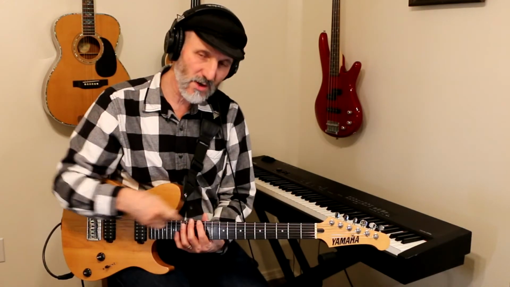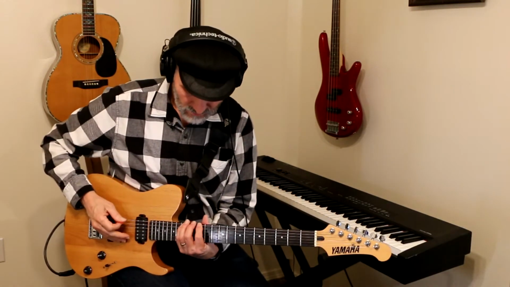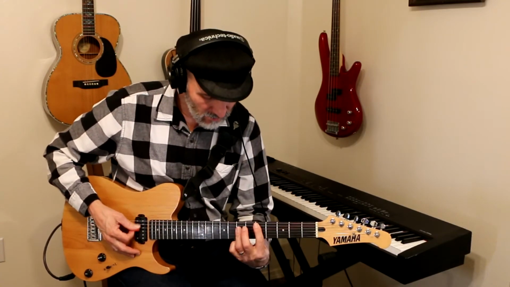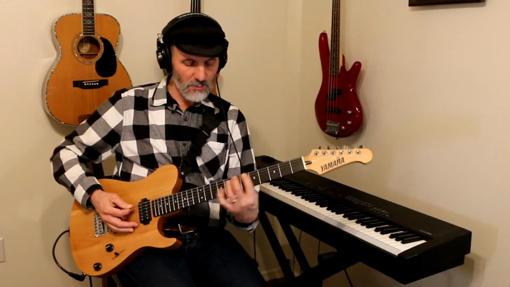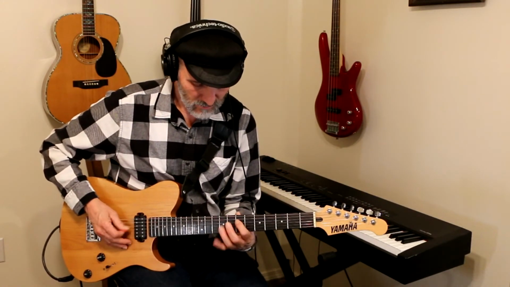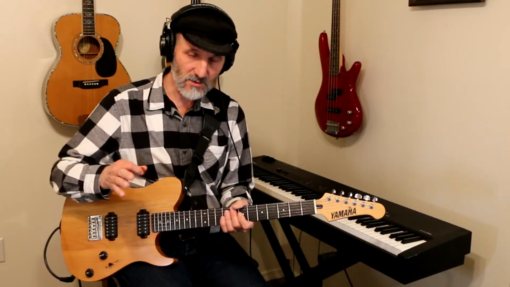Isn't that interesting? So I'm either using minor pentatonic when, for instance, I'm on the E minor chord, I put the first note on E. And when I'm playing the D chord, I put the second note on D, same position. Right? And that's how you do that.